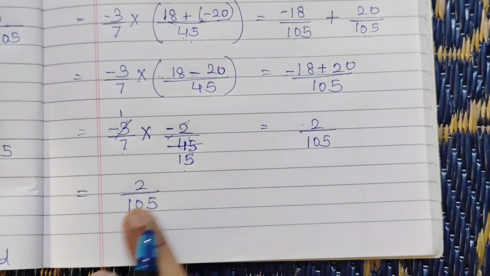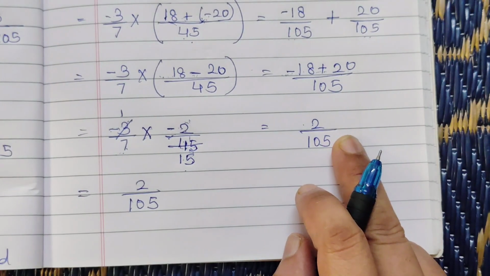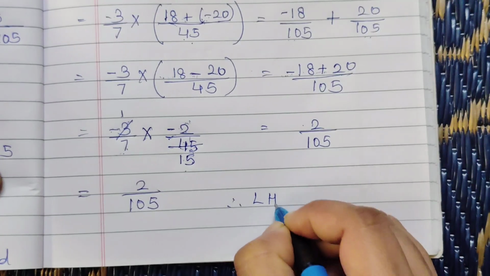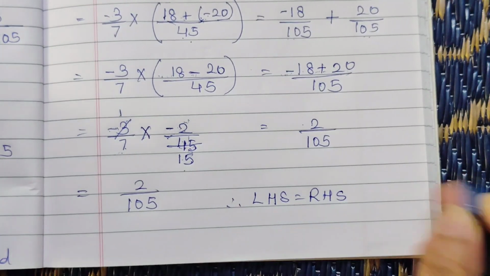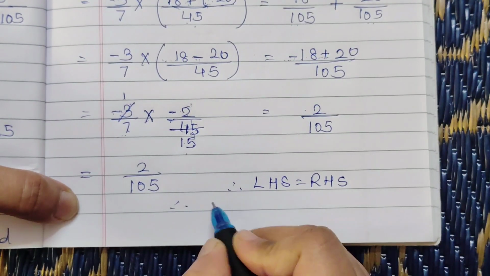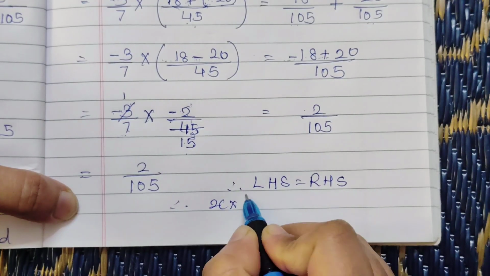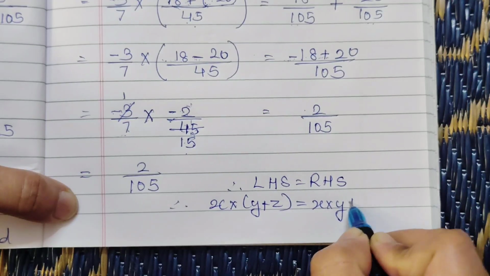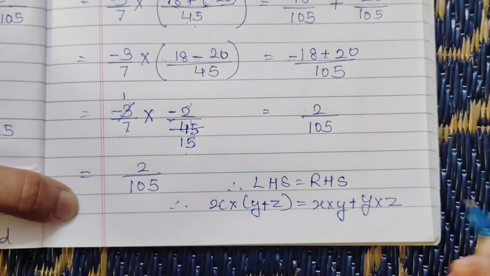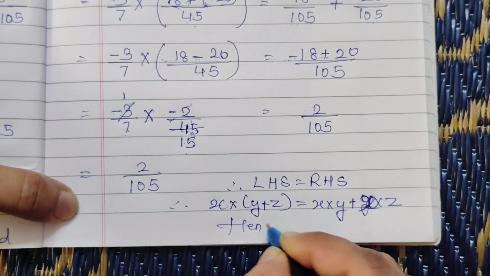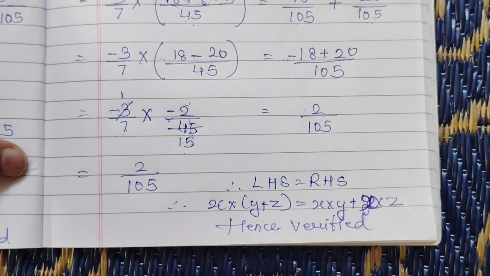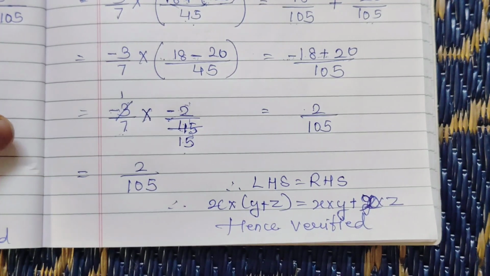So if you see, left hand side and right hand side are equal. So we will write, therefore LHS is equal to RHS. Therefore x into y plus z is equal to x into y plus x into z. Sorry, x into z. Hence verified. Okay. In this way we have completed question number 4 of worksheet 3.